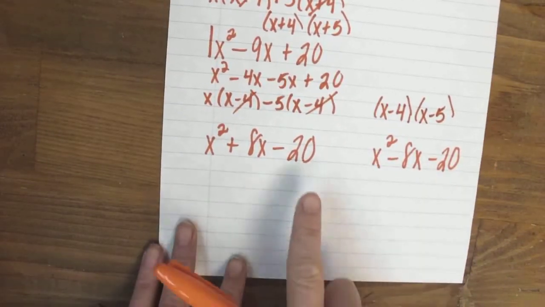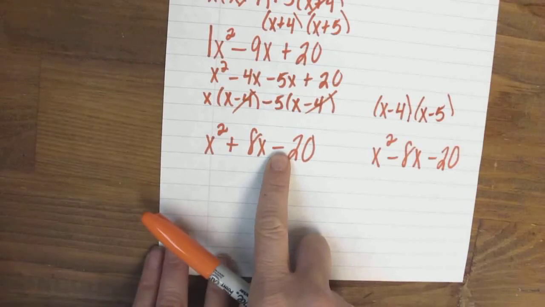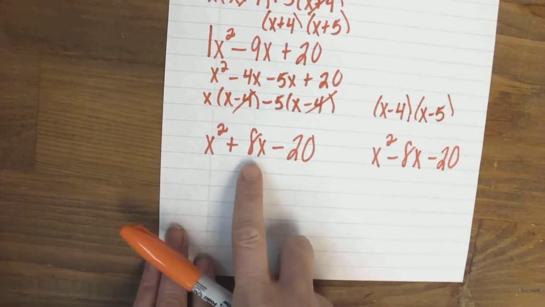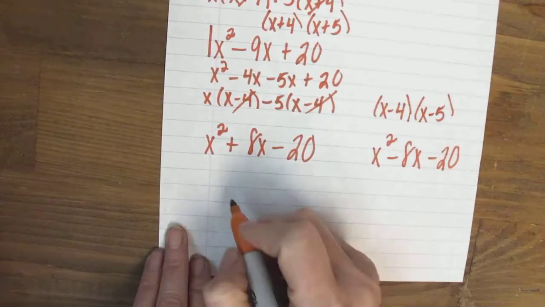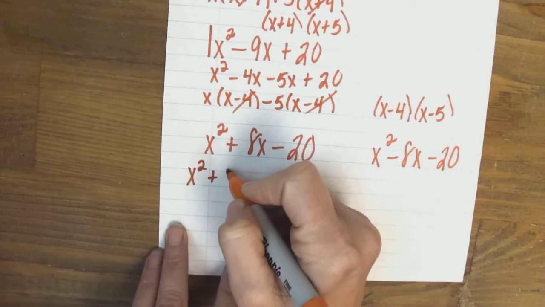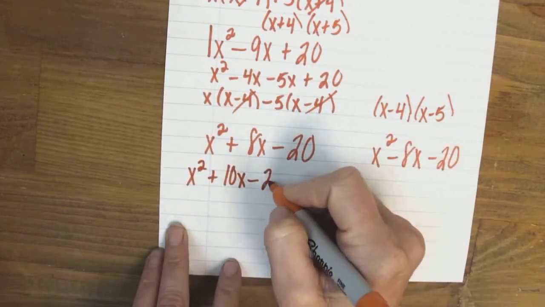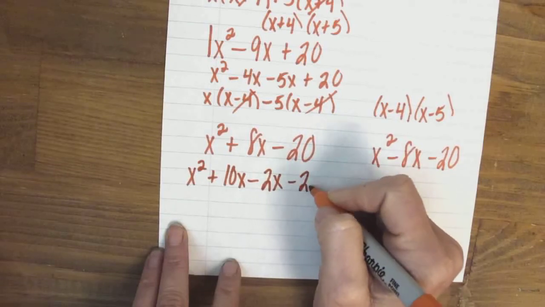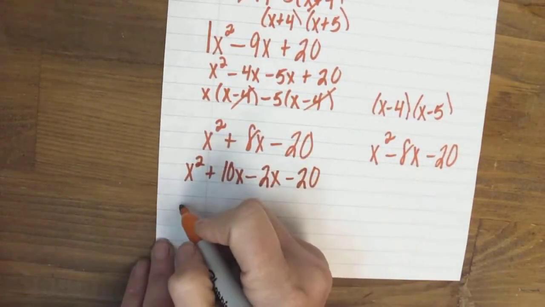two more just to make sure you'd be okay with the last term negative. What numbers multiplied together give you negative 20 but add to give you 8? Those numbers are 10 and negative 2. So instead of writing that as 8x, I'm going to write it as 10x and negative 2x, and everything else will stay the same. Then what can I take out of the first two? I can take out an x.